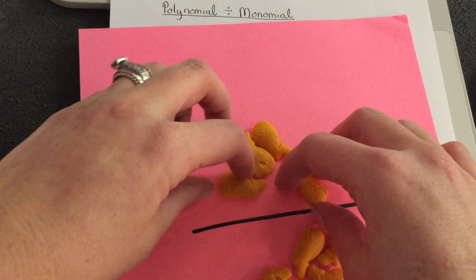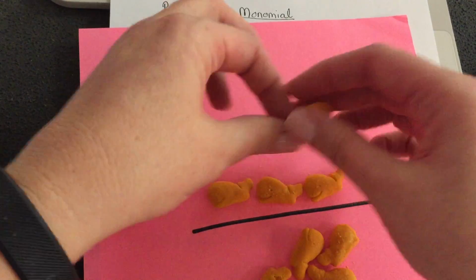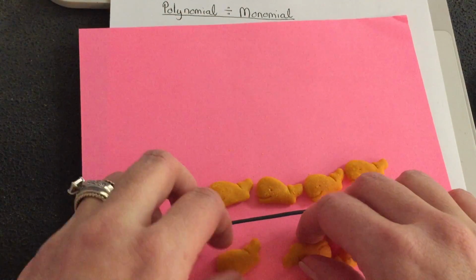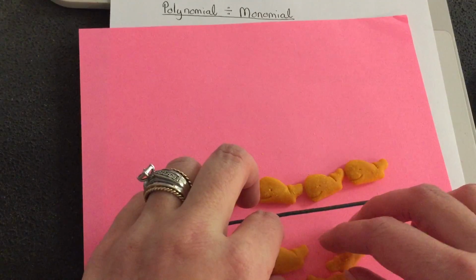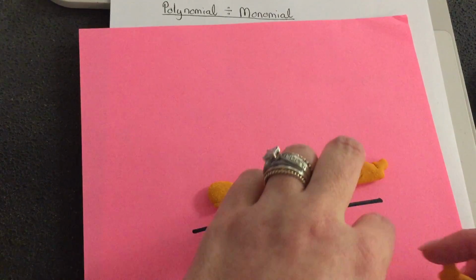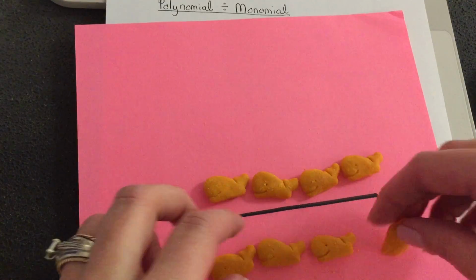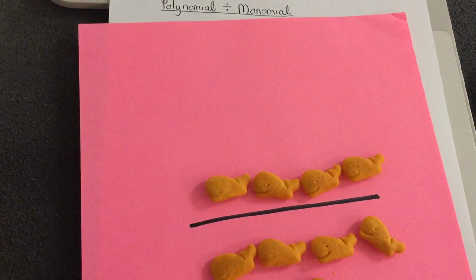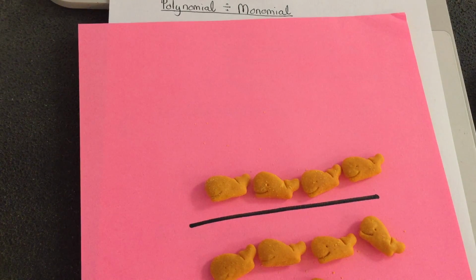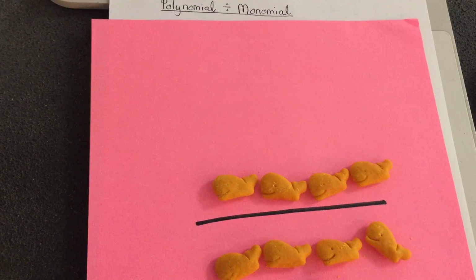Here we have some little whales. 1, 2, 3, and 4. 1, 2. Whoop, that whale needs to go that way. 3, 4, 5.